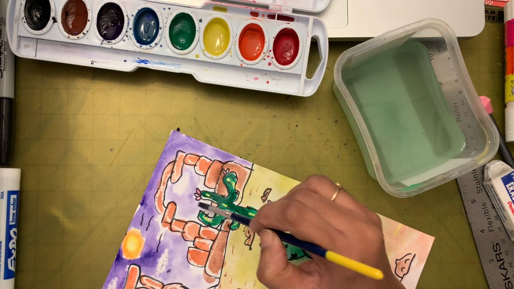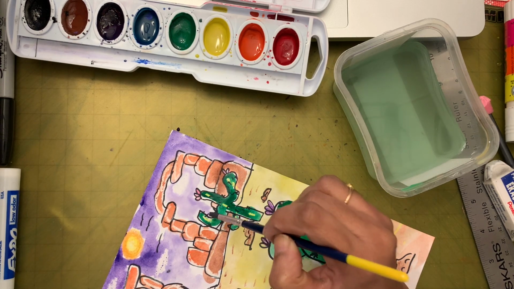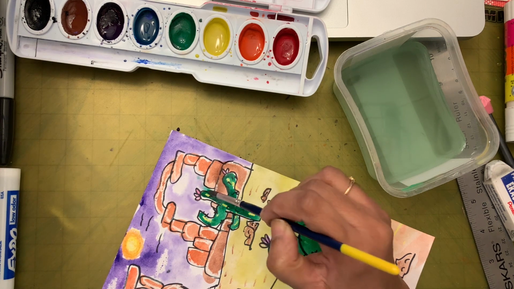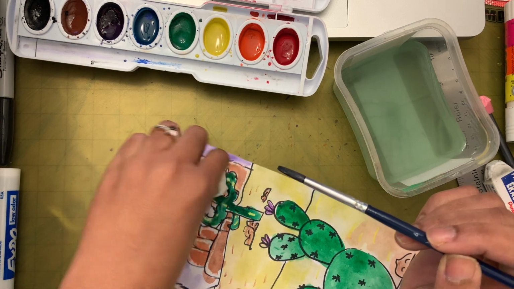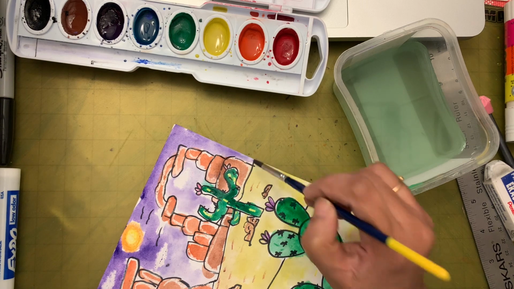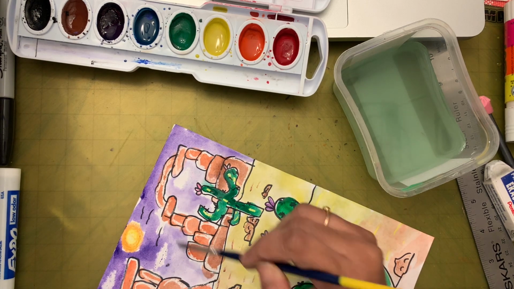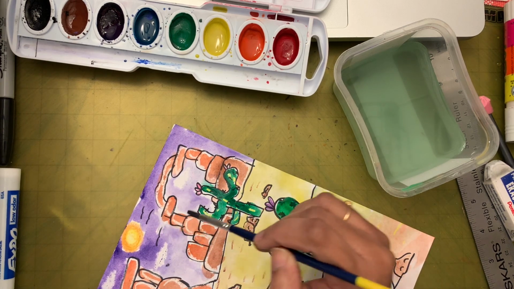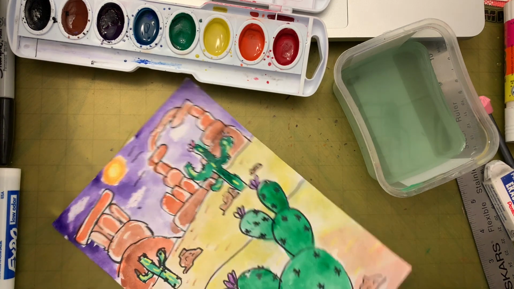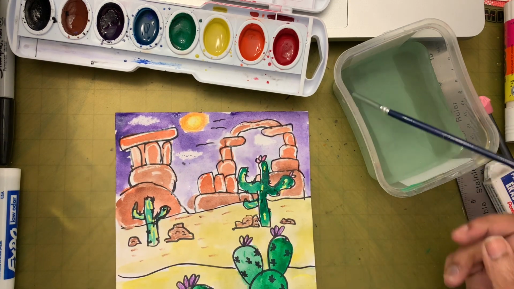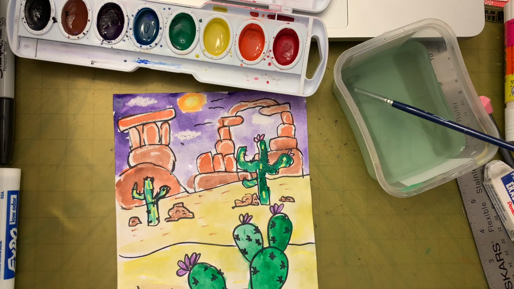Like that. If it is still wet, be careful. The stone formation or the cactus is going to bleed. Or you can take a break or wait for the cactus to dry and then come back and finish it. So here I'm done.